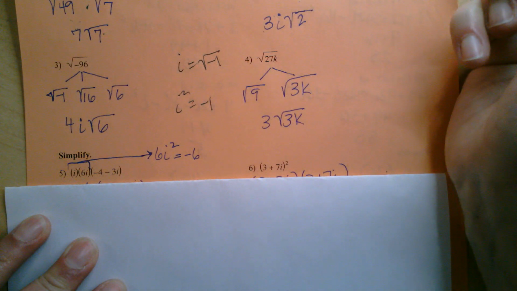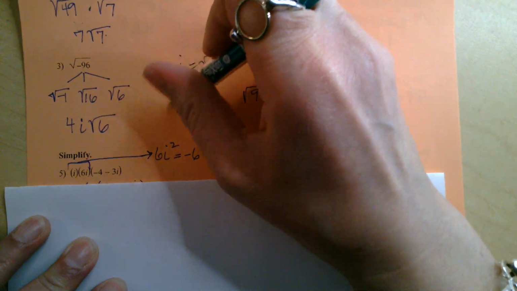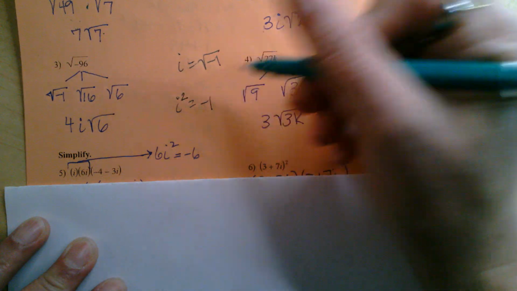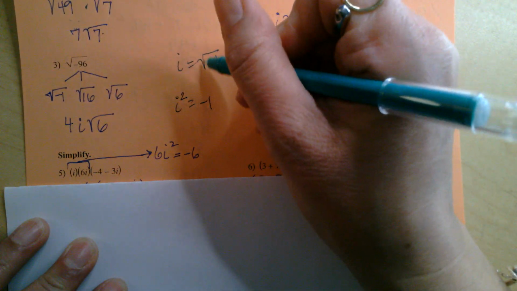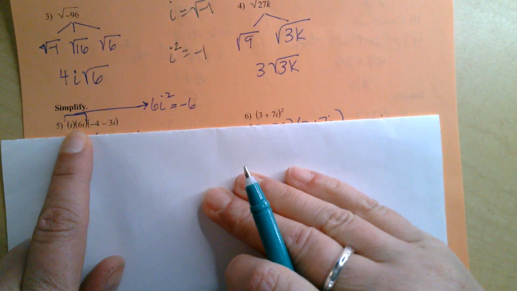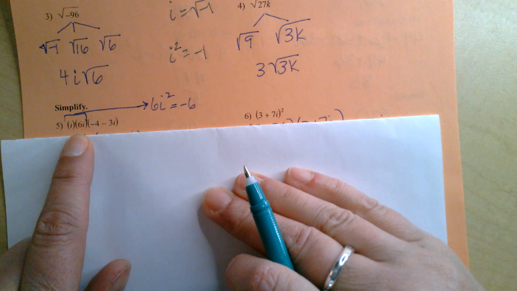So if you want to write some of this down, i equals the square root of negative 1, and that is i squared. i squared equals negative 1. So when you square it, remember that the square root goes away. Okay, so first look to see what operation separates these.